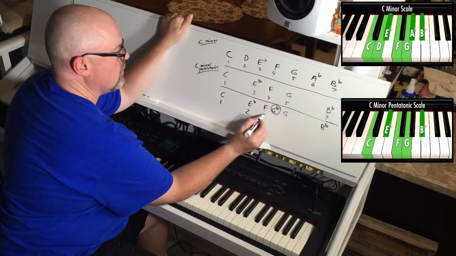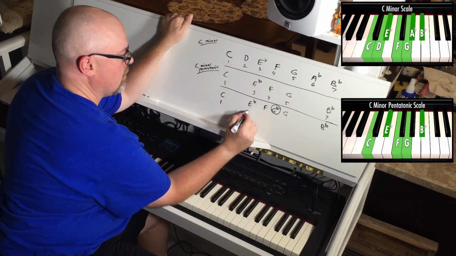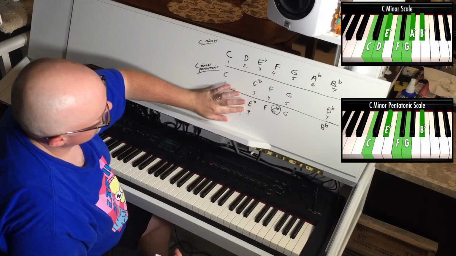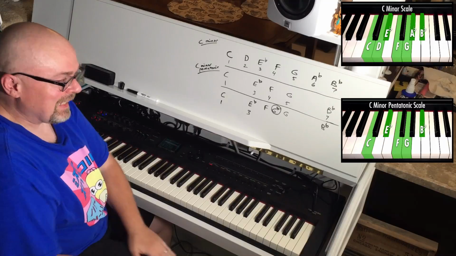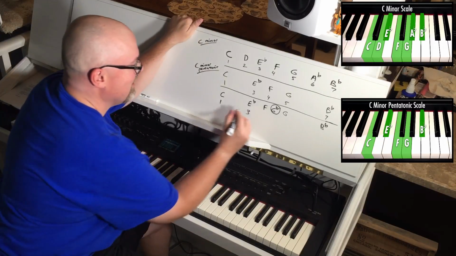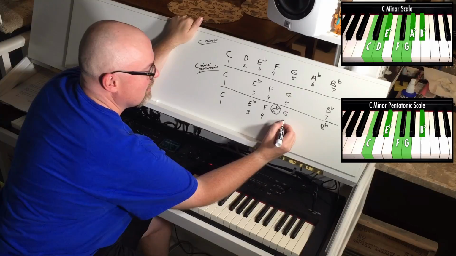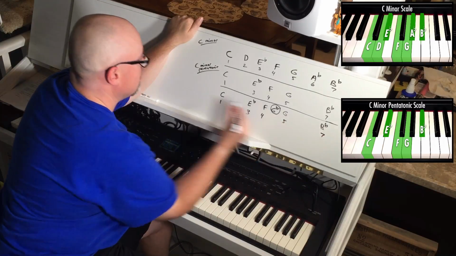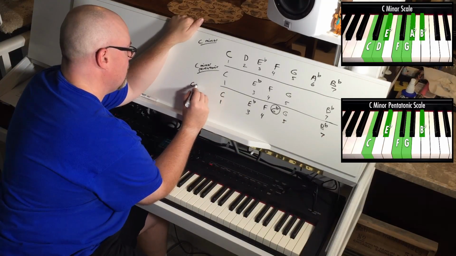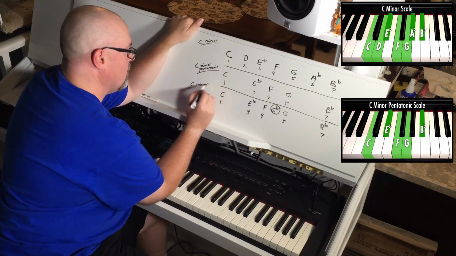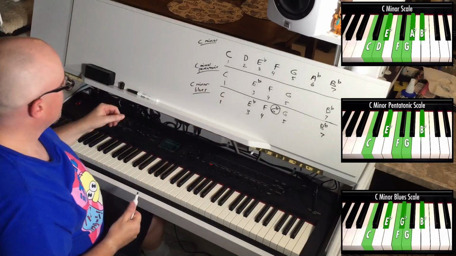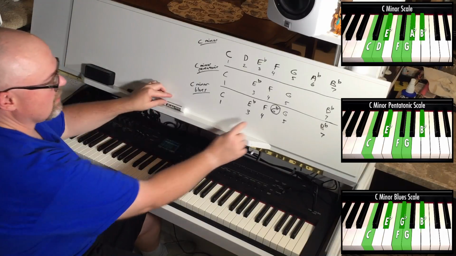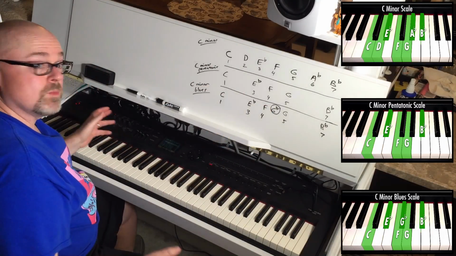Okay, 1, 3, 4, 5, and 7, and that's C minor. You could say pentatonic, but we'll leave that out, and this we'll just say C minor blues. Okay, so you're adding that one note, but that one note adds so much character.